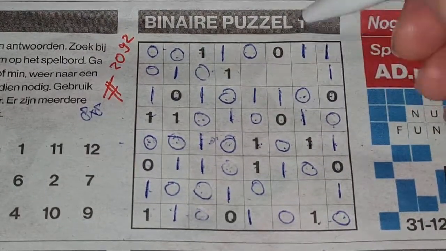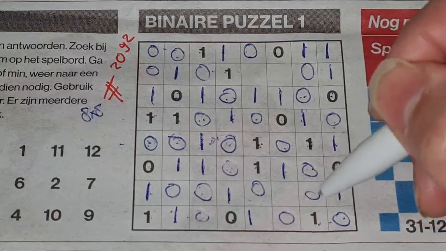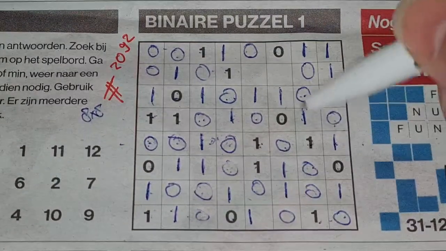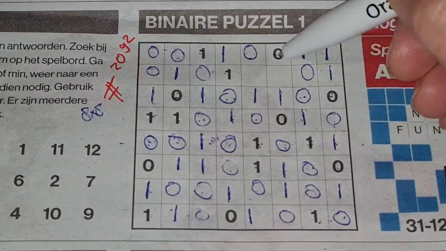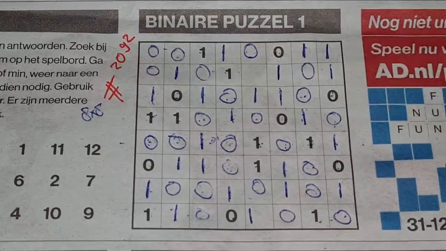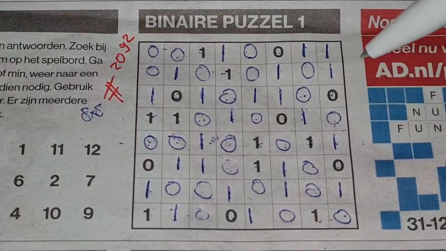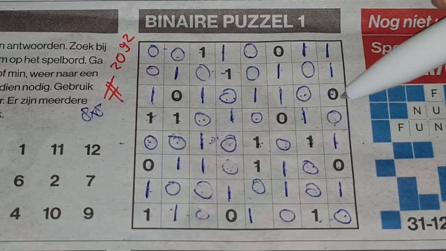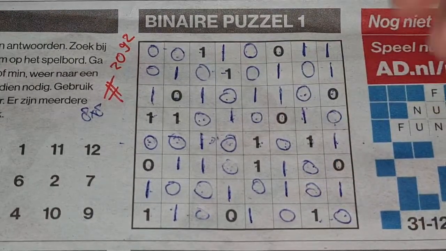4 ones in this column, so the rest are O's. Between 2 O's comes a 1. 4 O's, so the rest are ones. And between 2 ones comes an O. Finished in 3 minutes. Alright, without comparing.